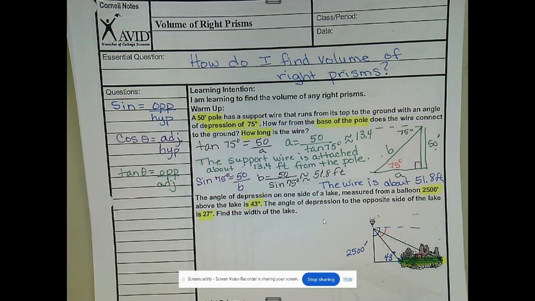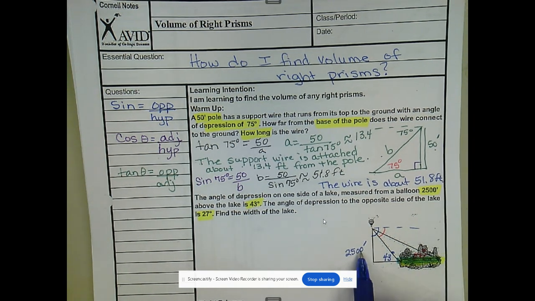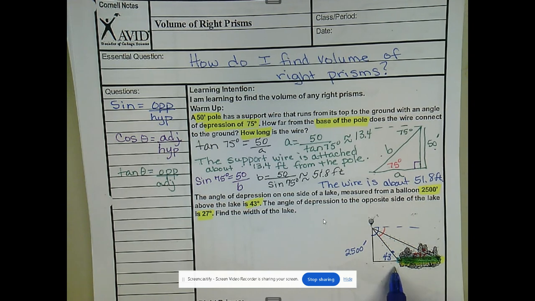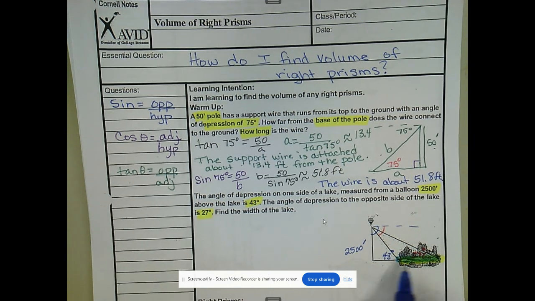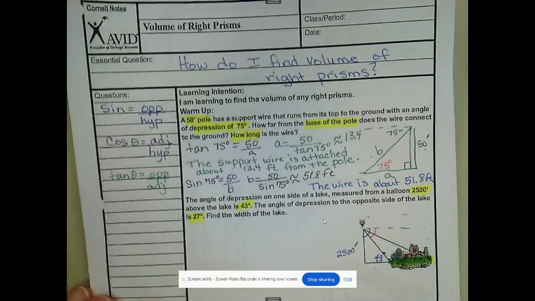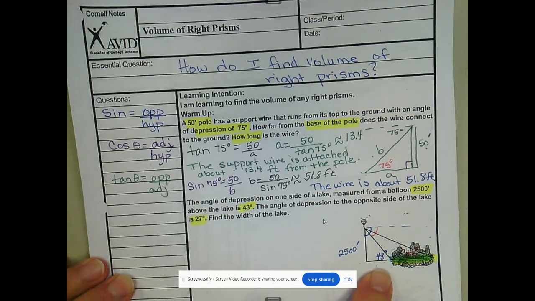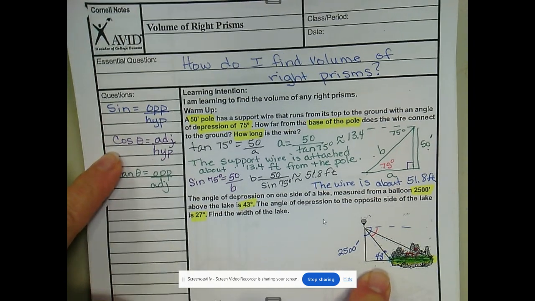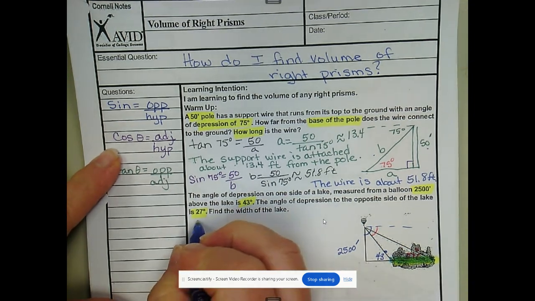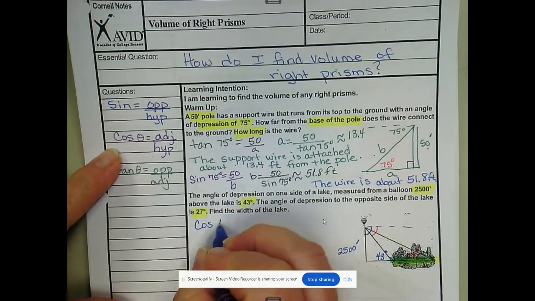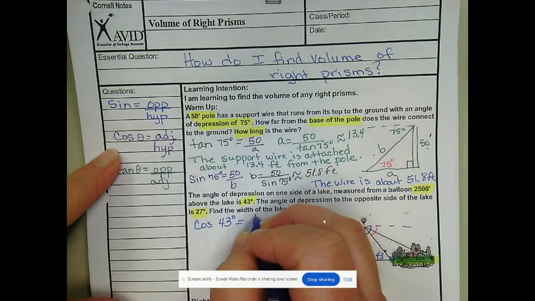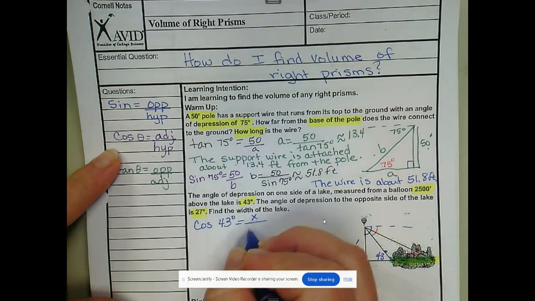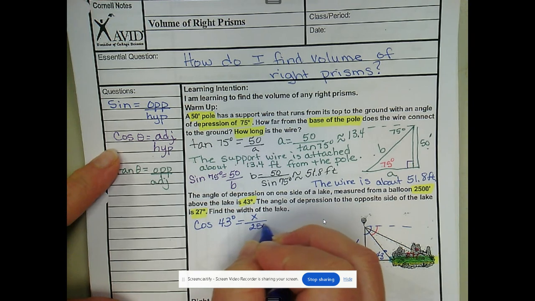Because we're wanting to know, this is your hypotenuse and this is your adjacent. Both times we use adjacent and hypotenuse. So that is our cosine. Cosine of 43 degrees is equal to x over 2,500.